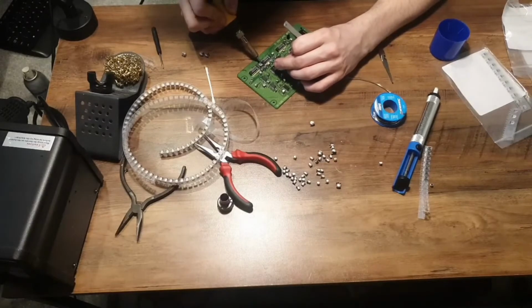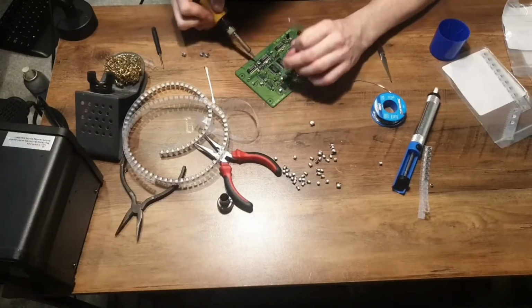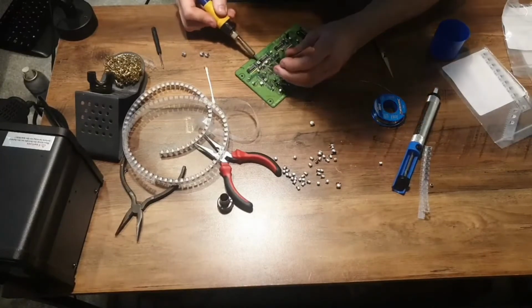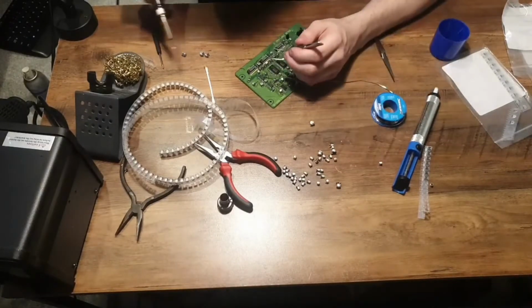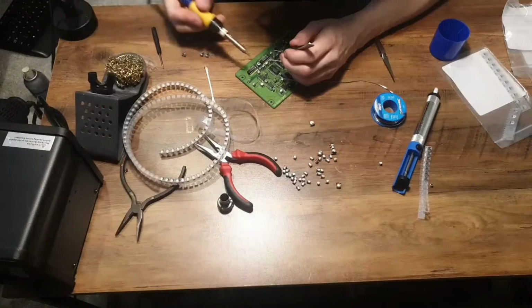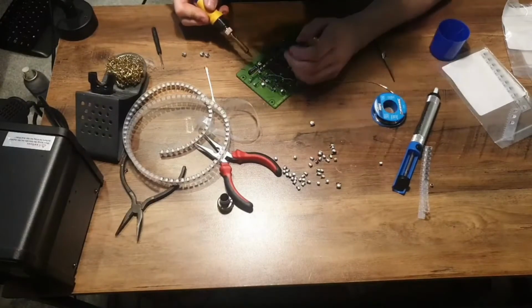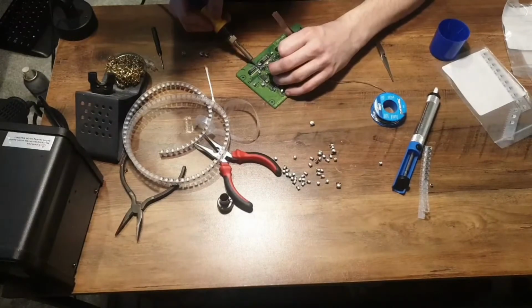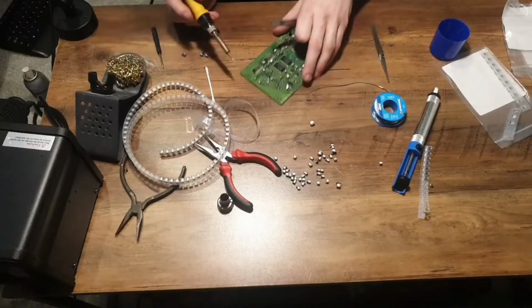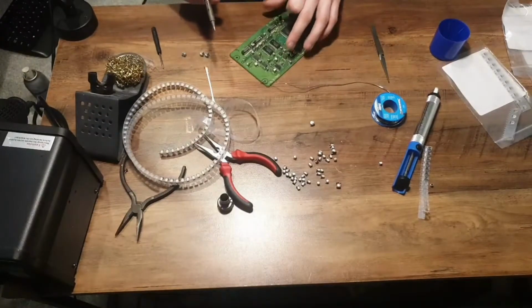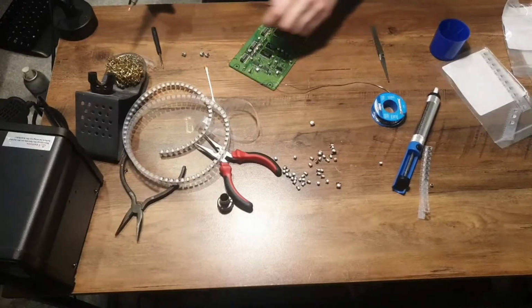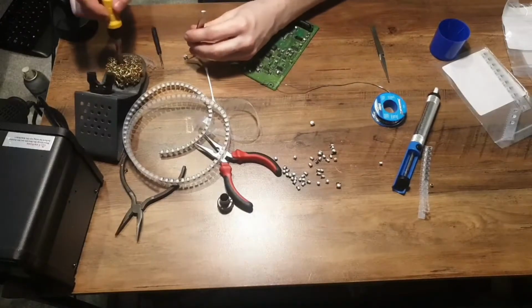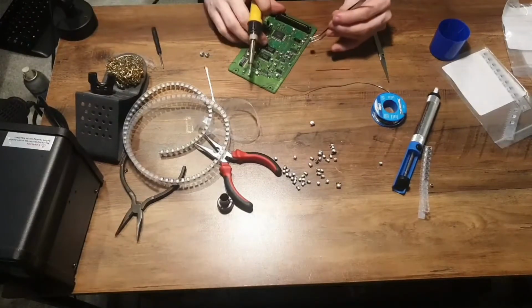I cannot get in here with that. Who put this chip so close? Well, I've done the most difficult one first, so everything else should be easy from here on out. Oh, watch as that doesn't happen.